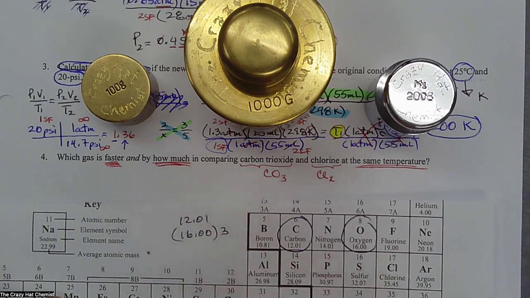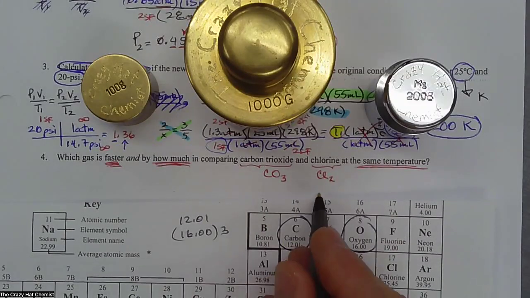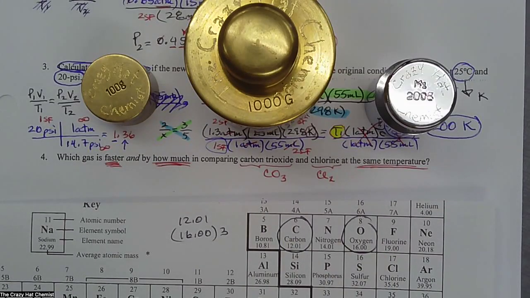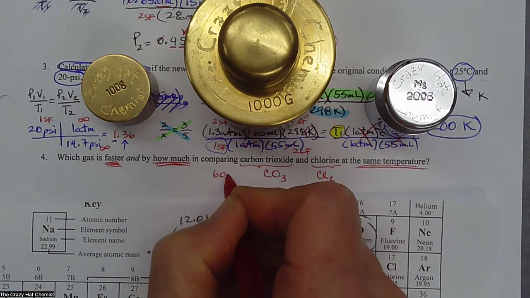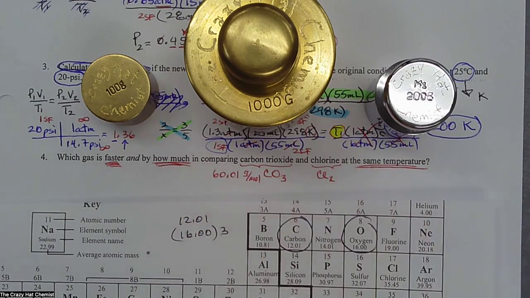I'm going to multiply that by 3 and get the molar mass for that compound. We add those up, and that will be 60.01 grams per mole for carbon trioxide.